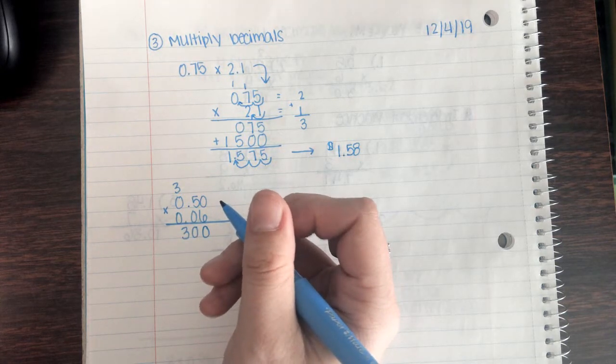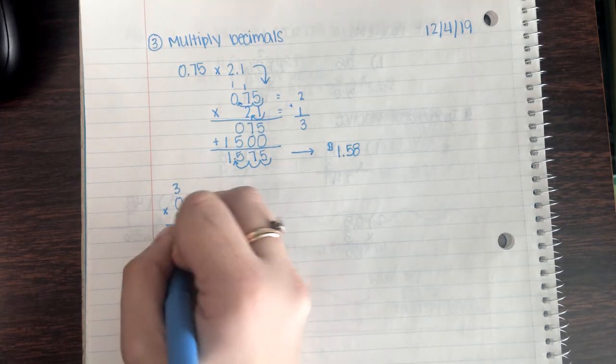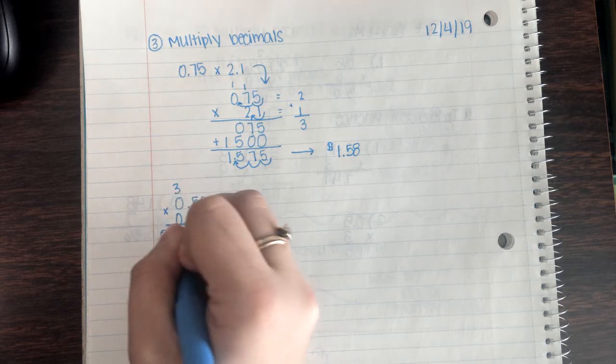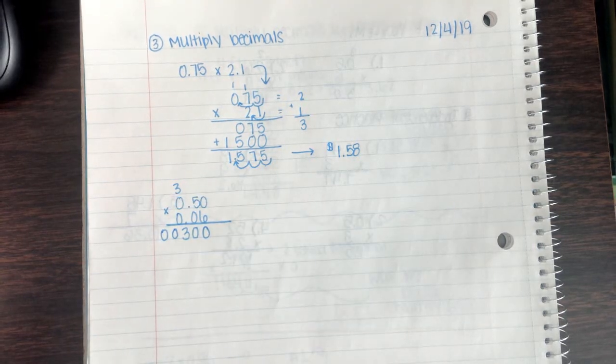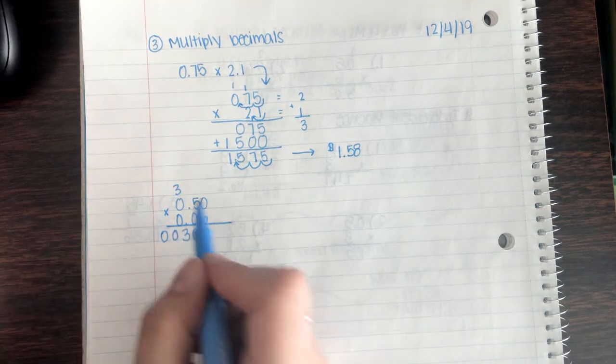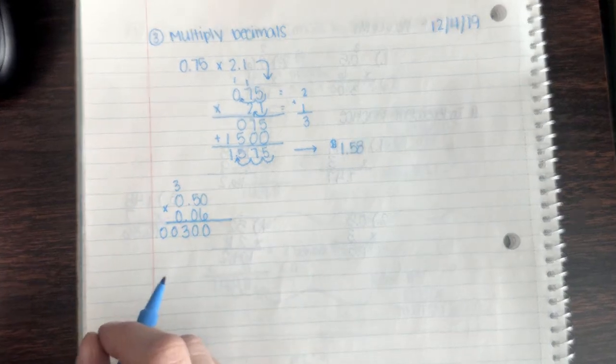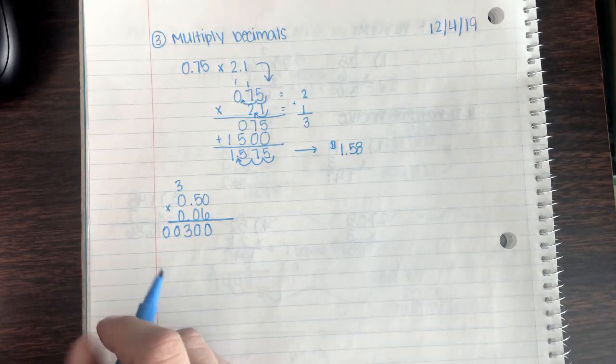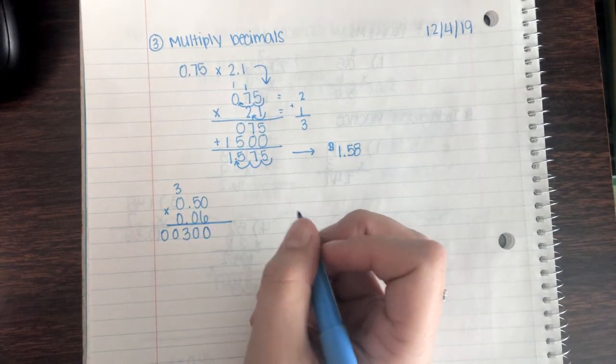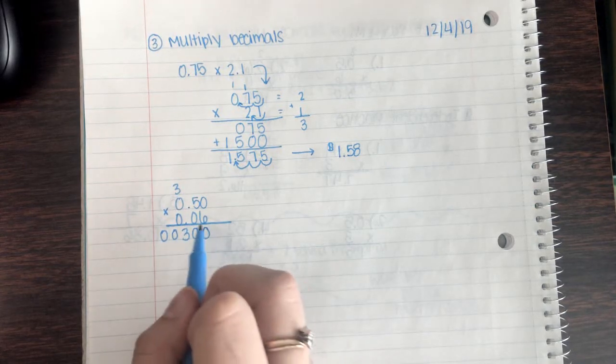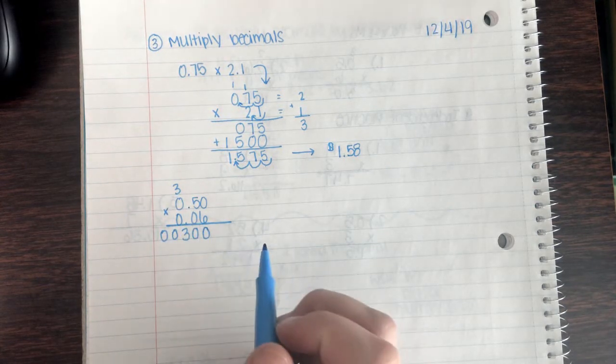Then, of course, I'm going to add my 2 zeros that I would have multiplied but didn't, because otherwise I would just get 0. Okay? So that is the only reason I added those 2 zeros. Now we need to figure out how many numbers we need to put behind our decimal point in our answer.